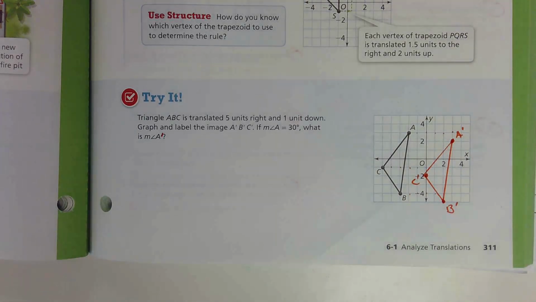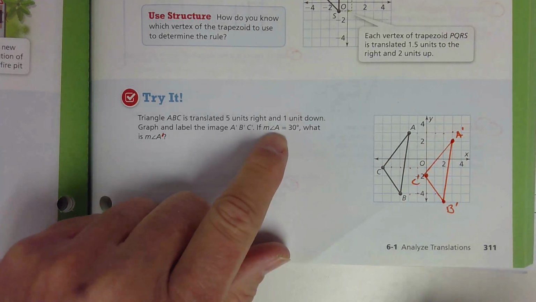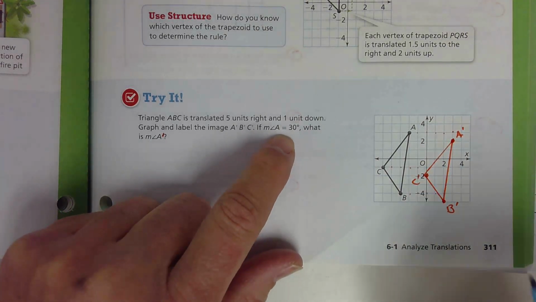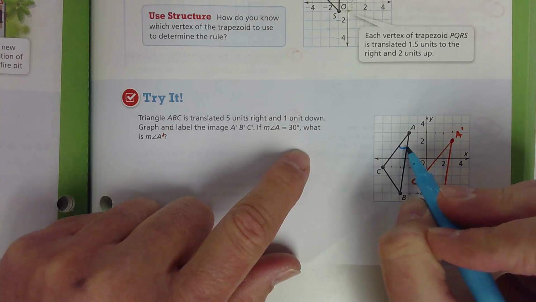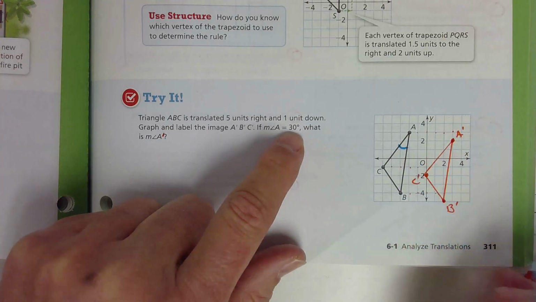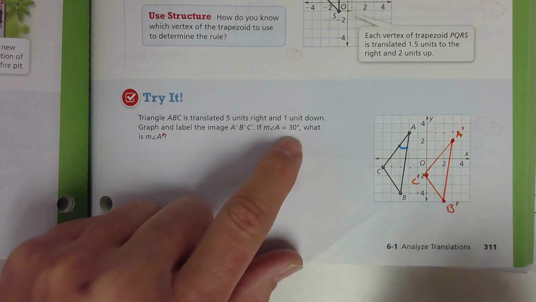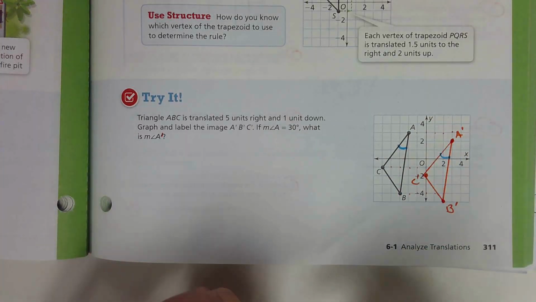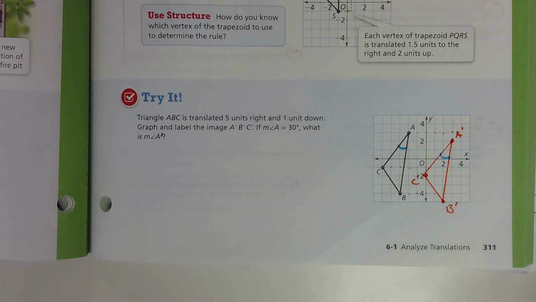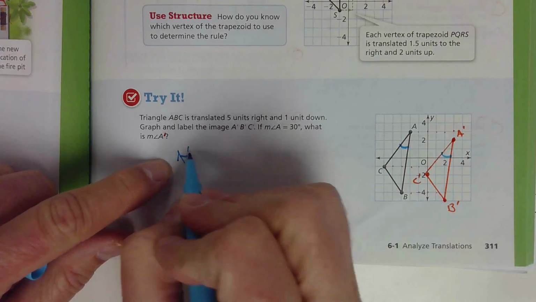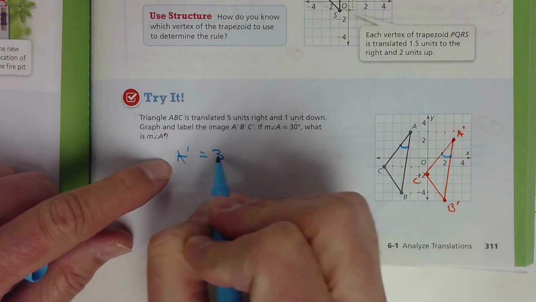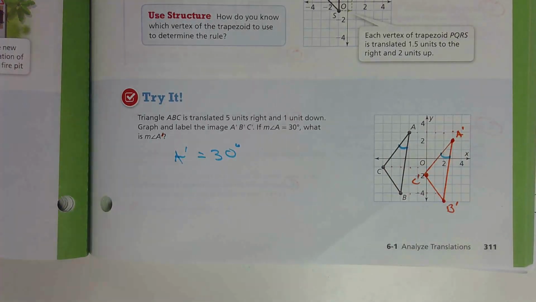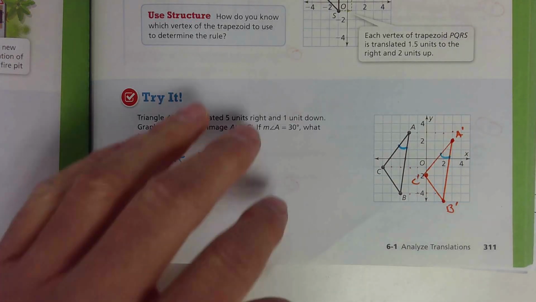And the question is, if the measure of angle A, so here's angle A right here, is 30 degrees, what is the measure of angle A prime? It's also 30 degrees. A prime equals 30 degrees. Questions on this, anybody? No? Okay.